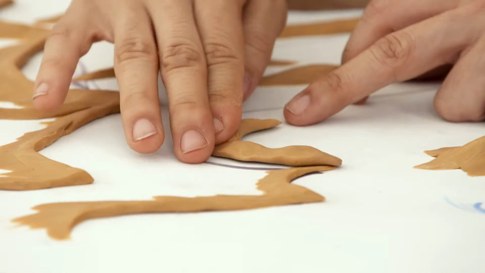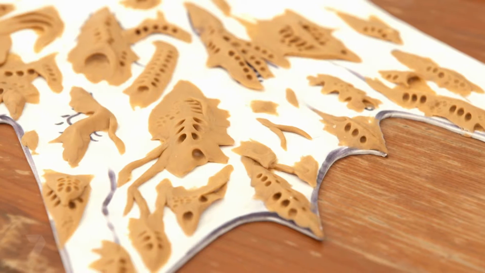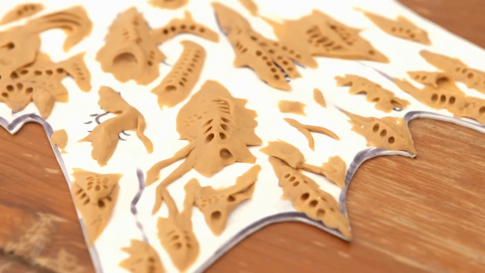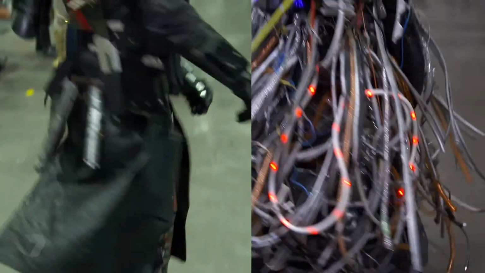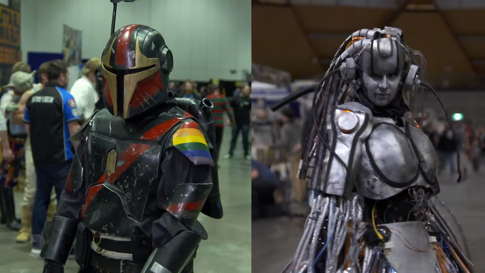I think that's the best thing about making a costume, is that challenge, whether I can make it look like fantasy. I think a great costume is one where you can look at it and wonder if it's real. So that's a great costume.